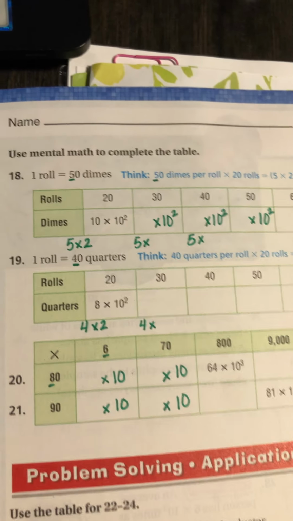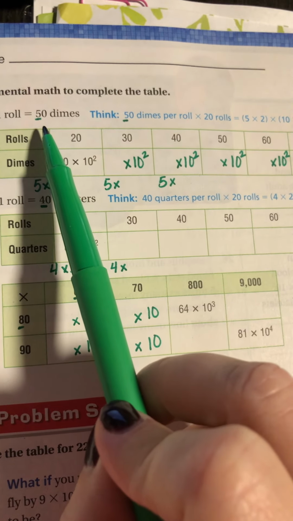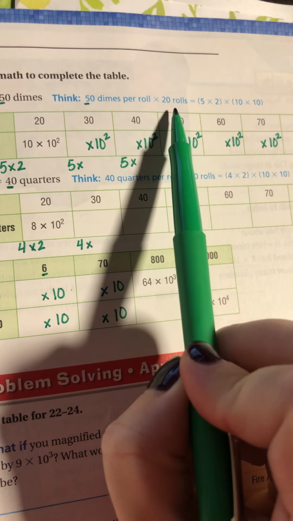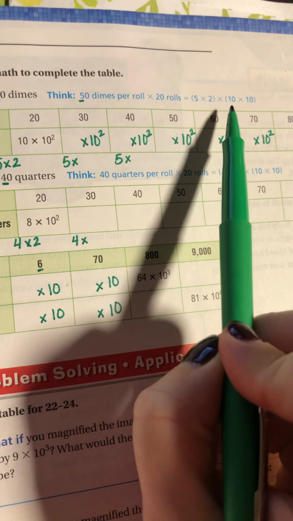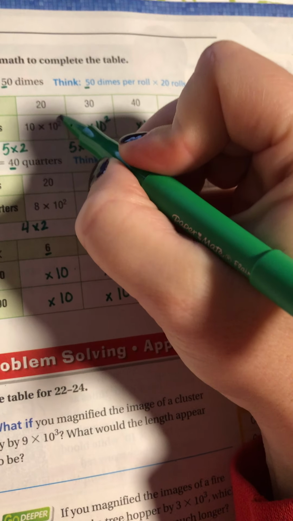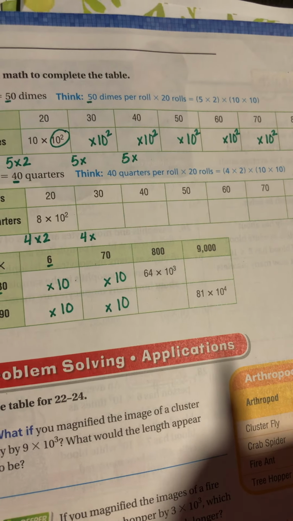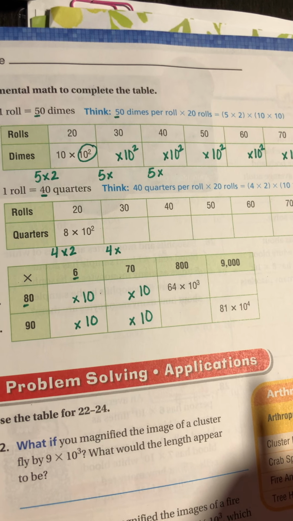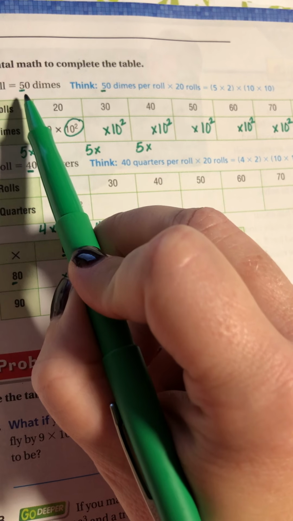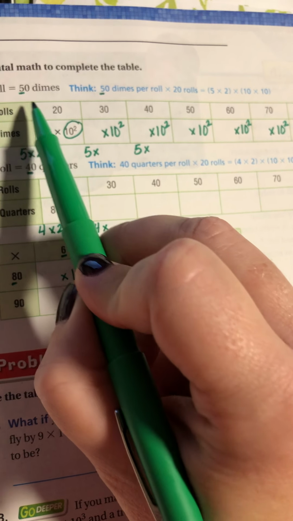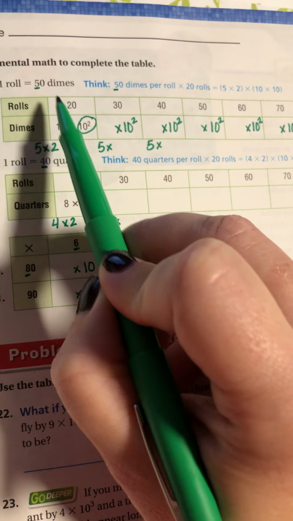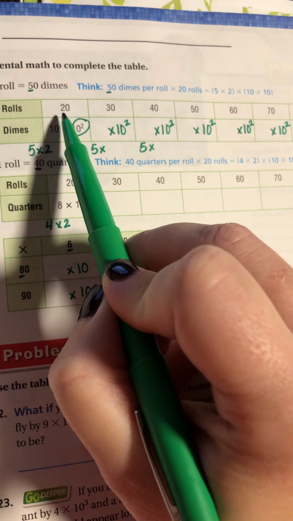Now, it tells us that one roll equals 50 dimes. And then it says, think 50 dimes per roll times 20 rolls, 5 times 2 times 10 times 10. And I went, what are you talking about? The only thing I can figure out is 10 times 10 is 10 to the second power. Okay? But then I thought, where in the world did they get 5 times 2? Oh, take the 5 from the dimes, and the 2 with the rolls. So 5 times 2 gives you 10.